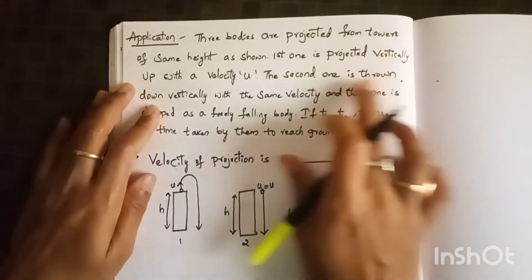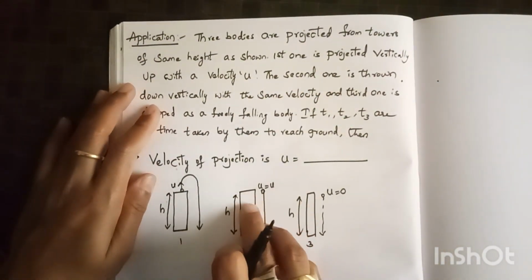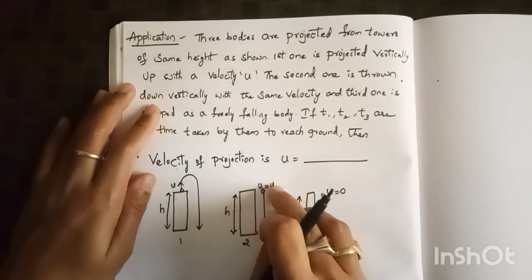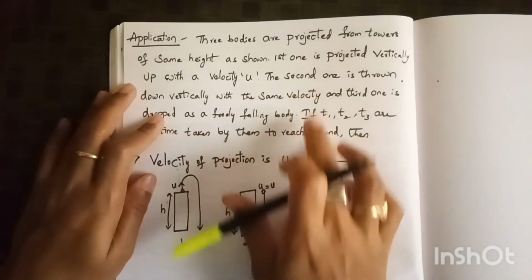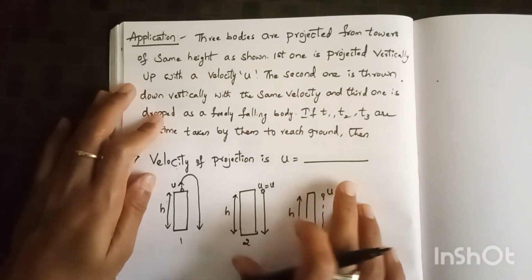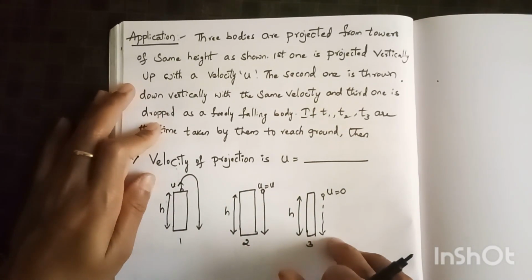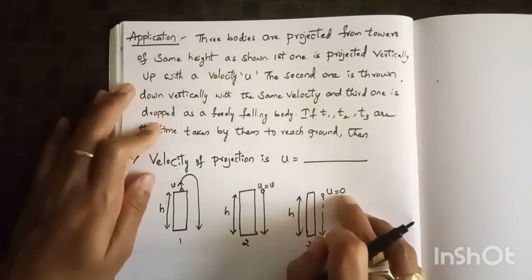The second one is thrown down vertically with the same velocity. So this is the second tower of the same height. The object is thrown down with the same velocity, meaning u equals u itself. And the last one, the third one, is dropped freely. A freely falling body means the initial velocity is 0.